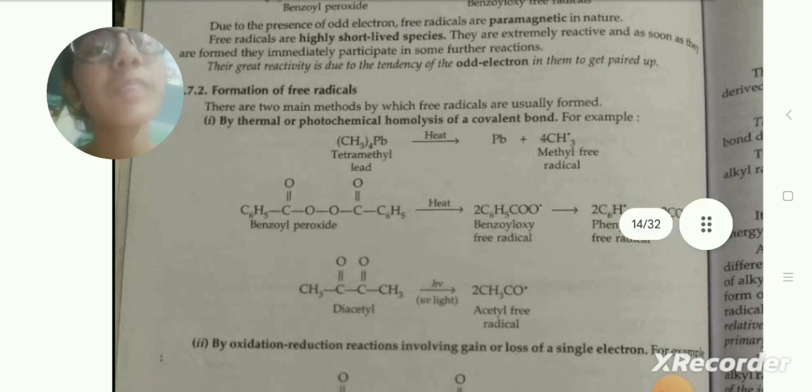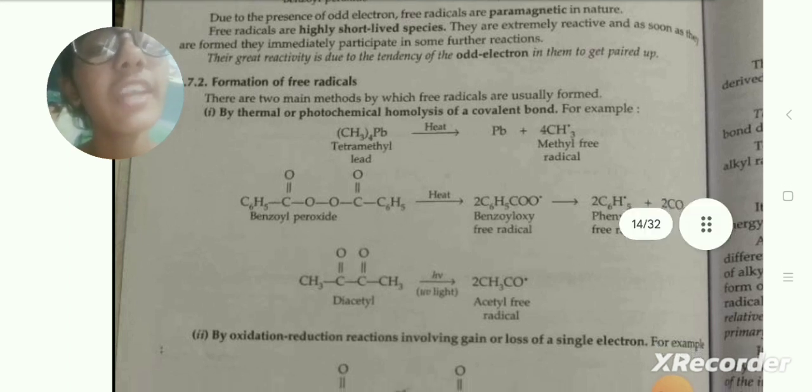Formation of free radicals. There are two main methods: free radicals are usually formed by thermal or photochemical cleavage of a covalent bond. For example, tetramethyl lead, Pb(CH3)4, on heating gives lead plus 4 CH3 free radicals, methyl free radicals. Benzoyl peroxide on heating forms benzoyloxy free radicals. After that it forms phenyl free radicals plus CO2 gas.